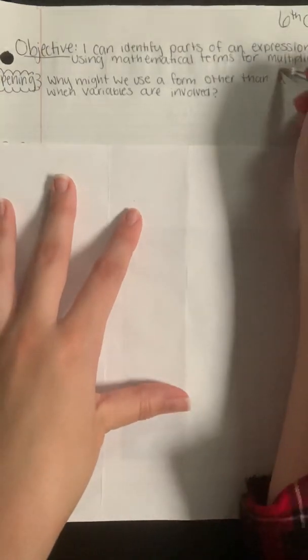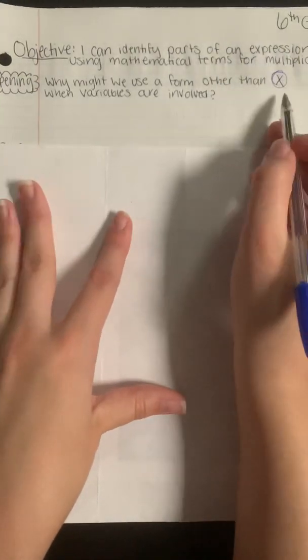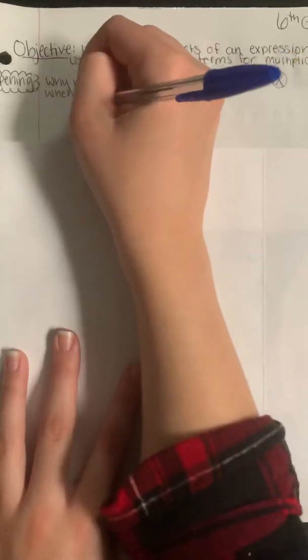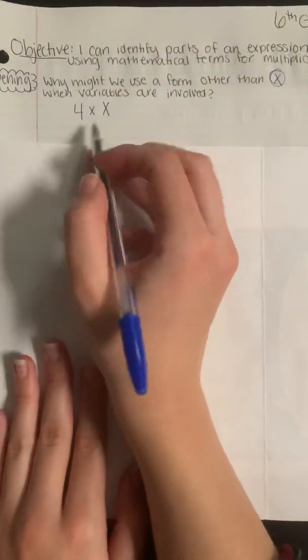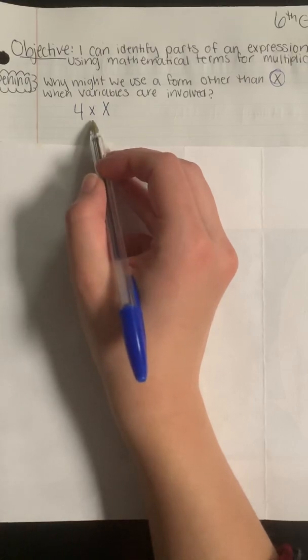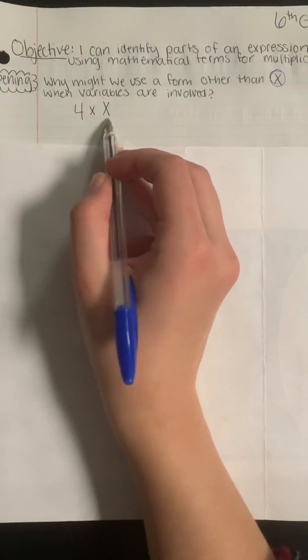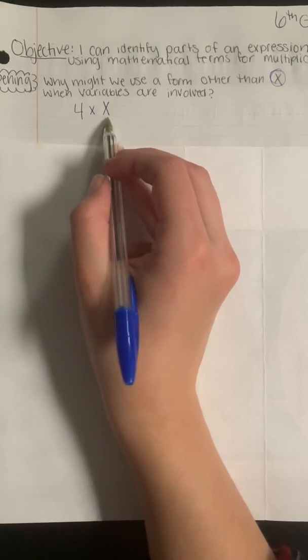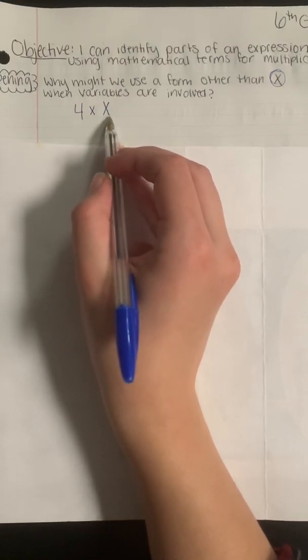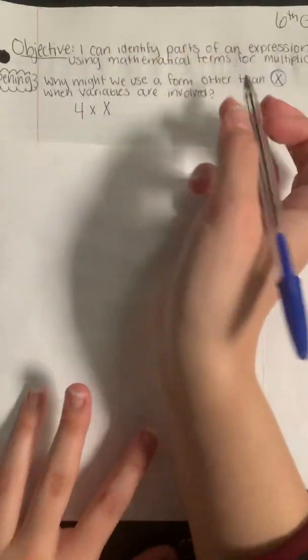Because x is a letter, and we can get confused if we see this. I don't know if this is 4 times x, or if this is 4 multiplied by a letter x. So it gets confusing when we have letters in algebra and we're also trying to multiply.